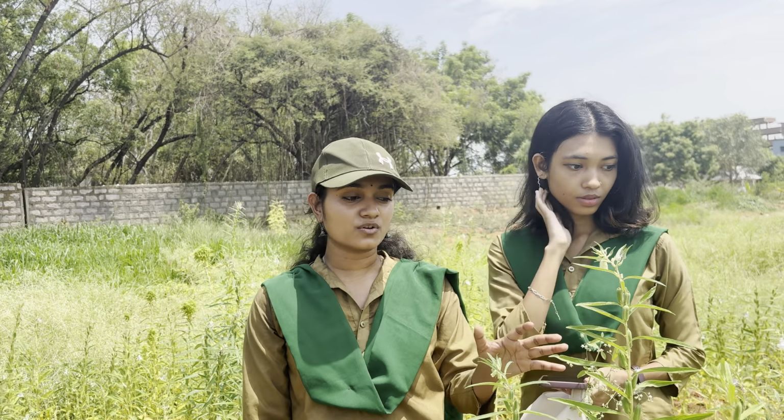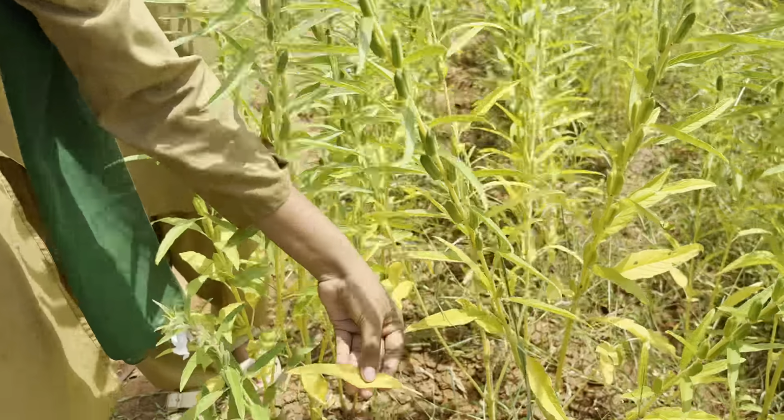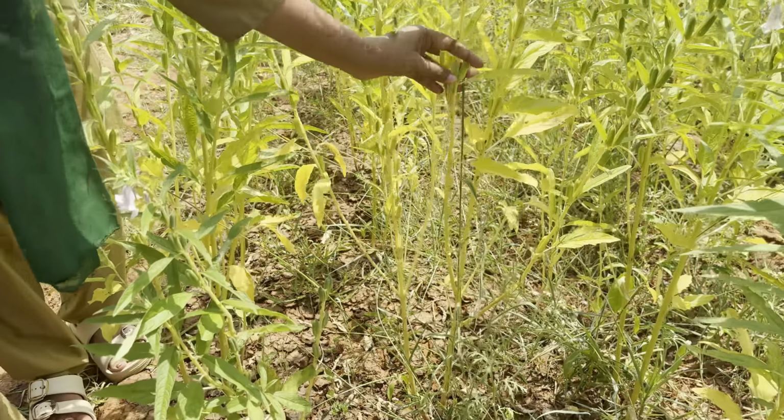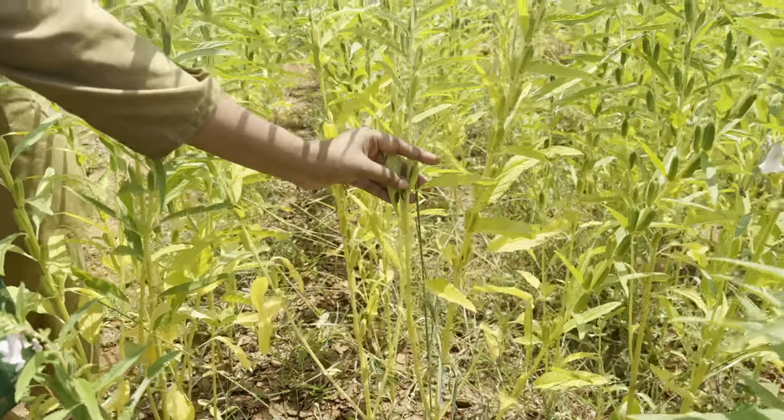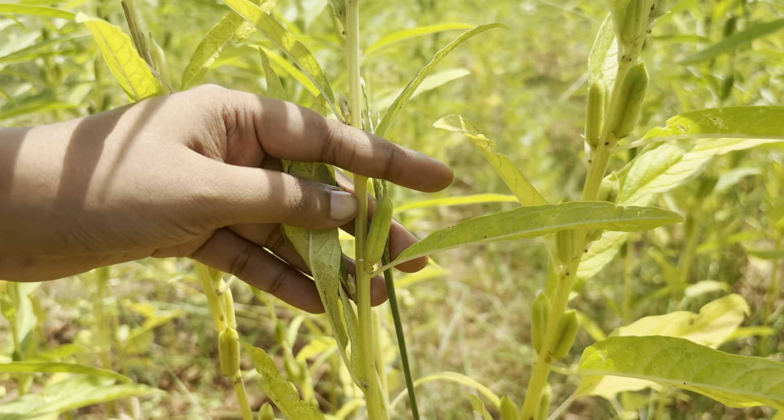Then we go to the harvesting stage. For harvesting, the symptom is when the lower leaves become yellow. You can see the lower leaves become yellow, and the capsules also turn yellow. This is the stage of harvesting.